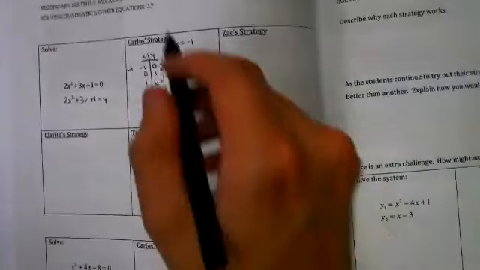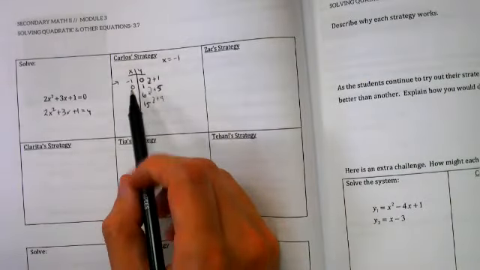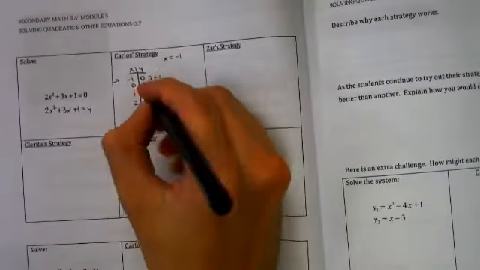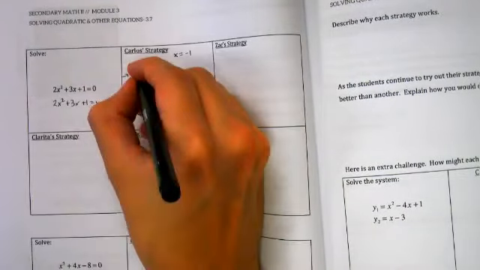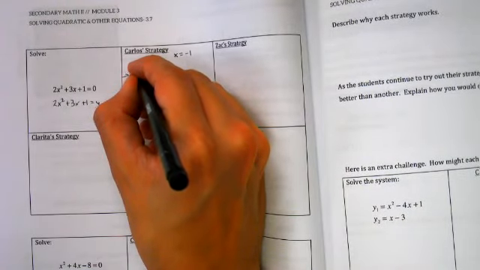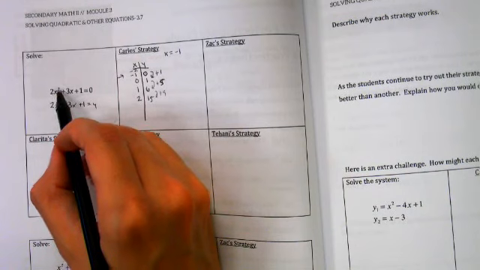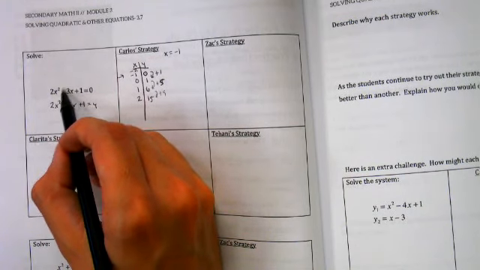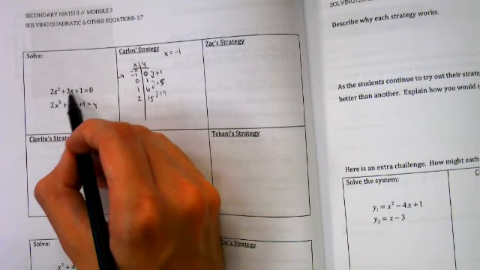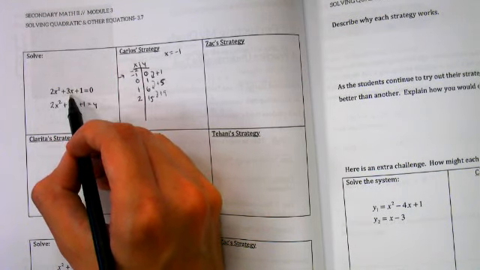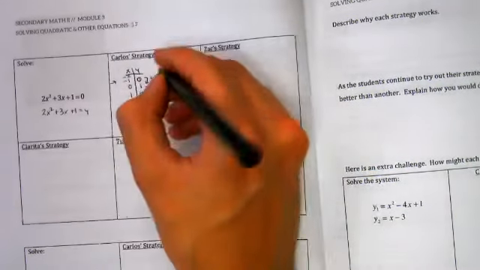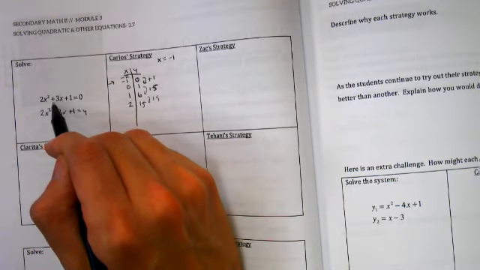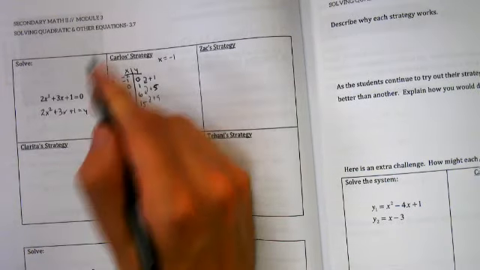He could work backwards a little bit and figure out where his other solution is. He could plug in -2. That would give you 4 times 2 is 8 minus 6. So 8 minus 6 is 2 plus 1 is 3. Is that right? 8 minus 6 plus 1 is 3.